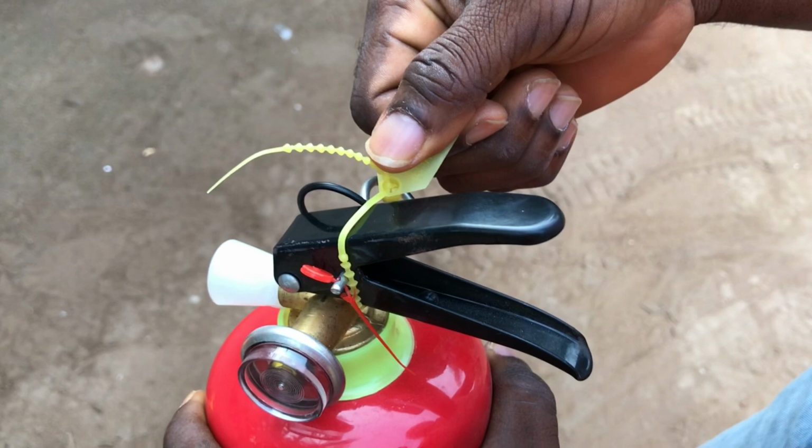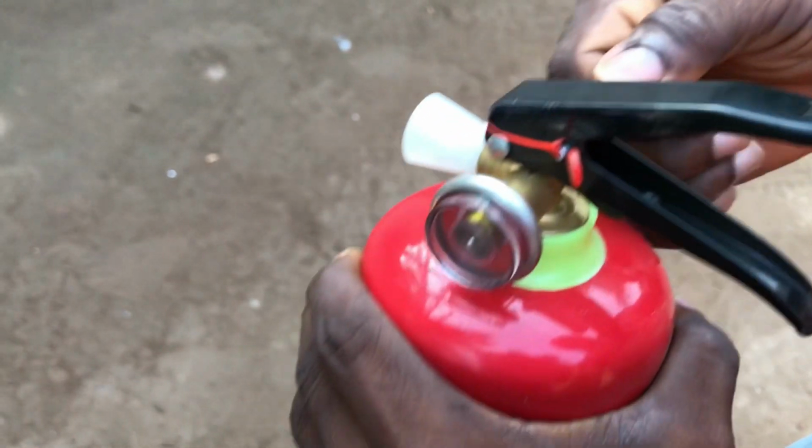So this I have here is a typical fire extinguisher. The process of using a fire extinguisher is very simple. It's PASS. The very first P stands for pull the pin. So you pull the pin, that unlocks the fire extinguisher. The moment you pull the pin, then you can fight the fire.